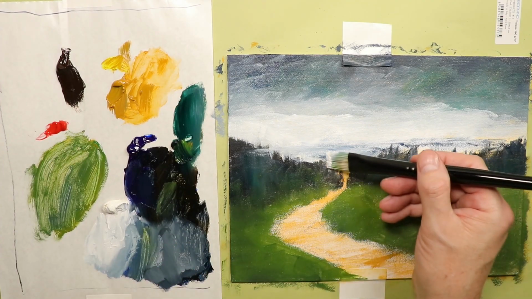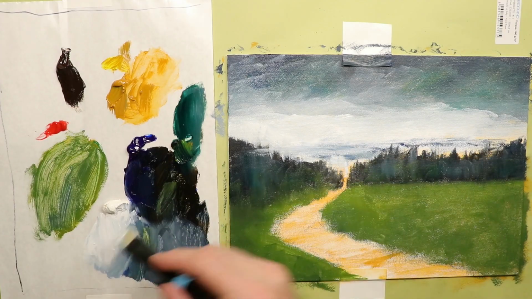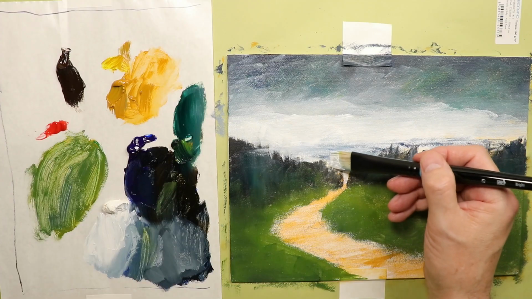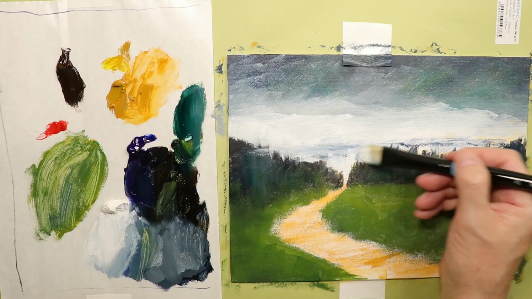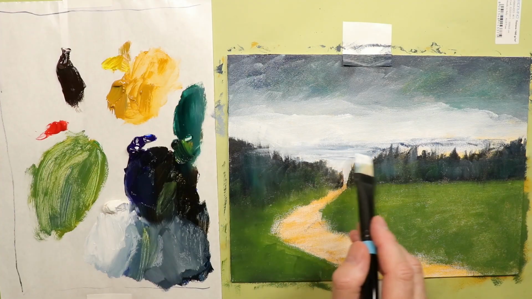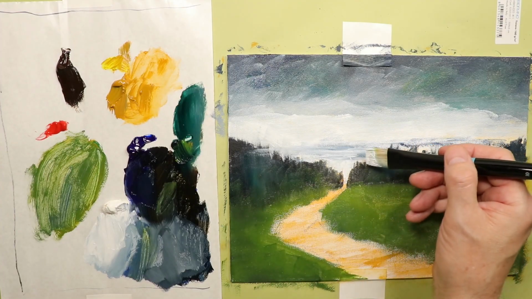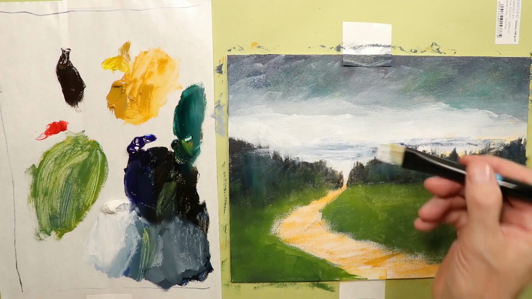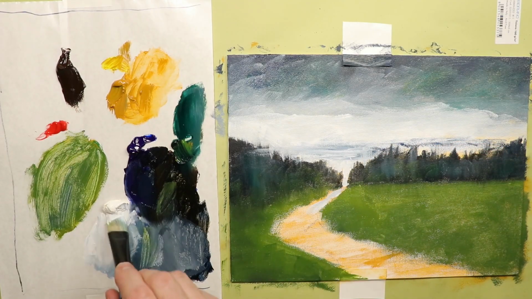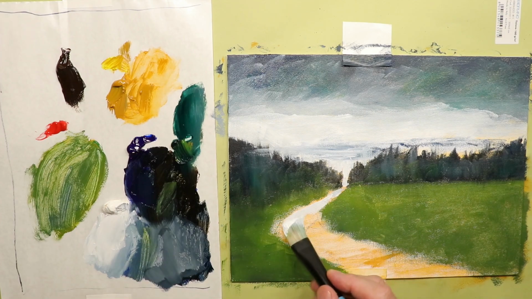Then we're going to get some of that light, the light of the sky, right down into that valley and that little bit of light going through there where the road goes through. And then again, more white paint.